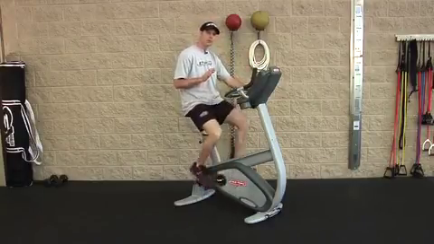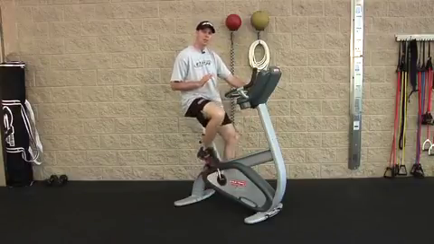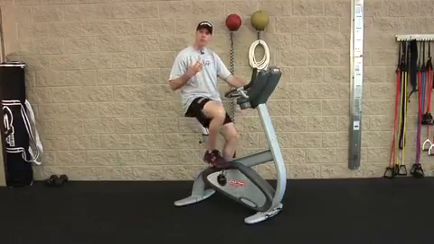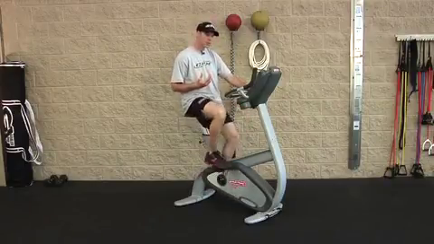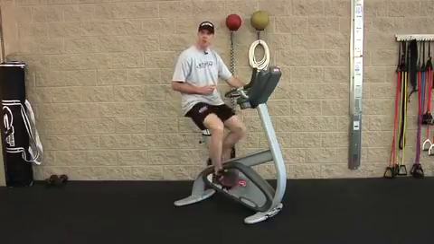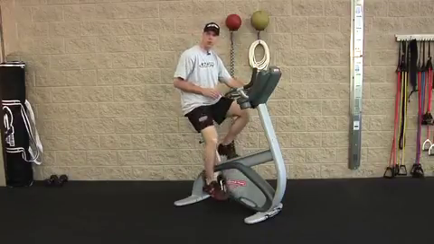There is some discrepancy, though, as to whether the players should use the bike, because the bike is a non-weight-bearing sport, where in ice hockey we bear our own weight. So there is some controversy there. But we want to tell you that if you did use the bike, a way that you could do it is do the hill program.